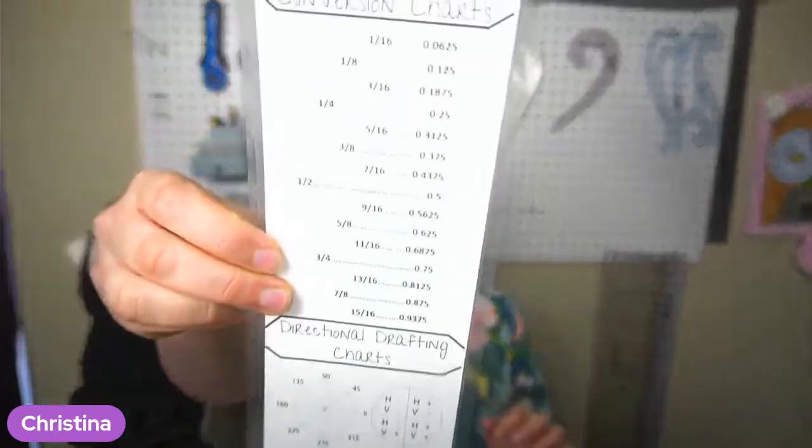Luckily, in this day and age, we all have calculators in our pockets, and I absolutely love that. I always have my calculator out on my phone or up on my computer. I also have this little chart that comes in the key commands and useful charts.